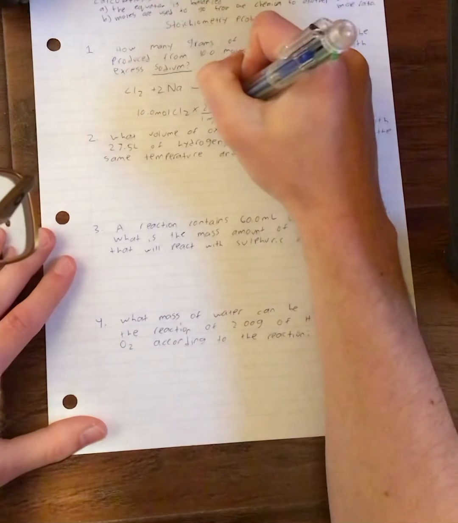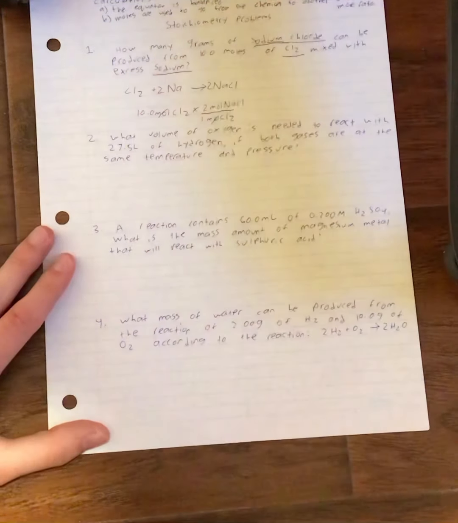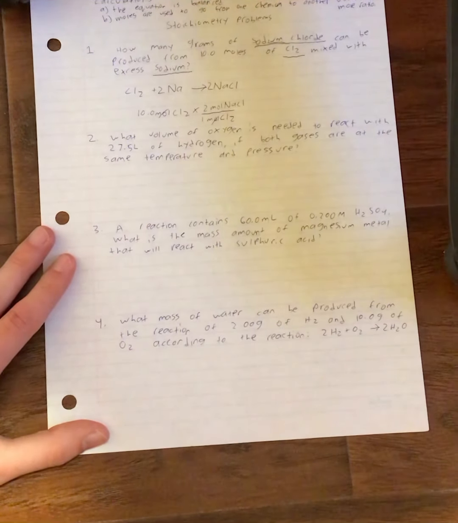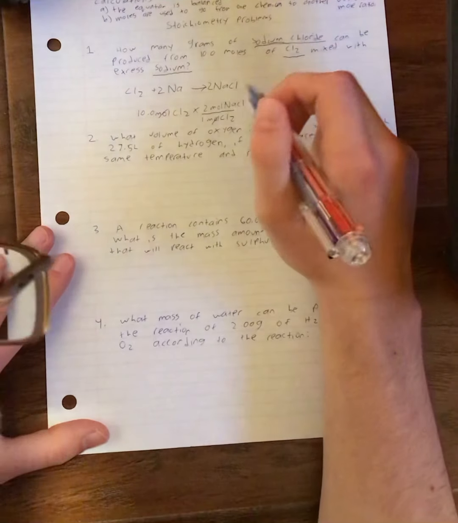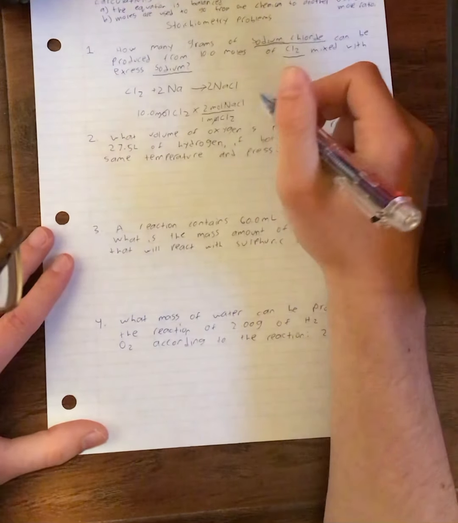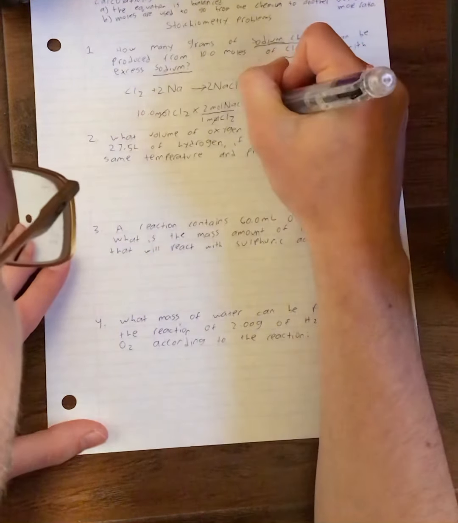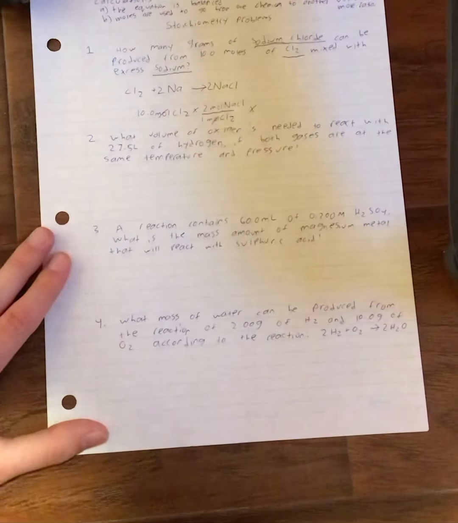Those units will cancel out, and that'll give us moles of sodium chloride. But now we also need to figure out how many grams can be produced. So just like in moles, you want to figure out molar mass.